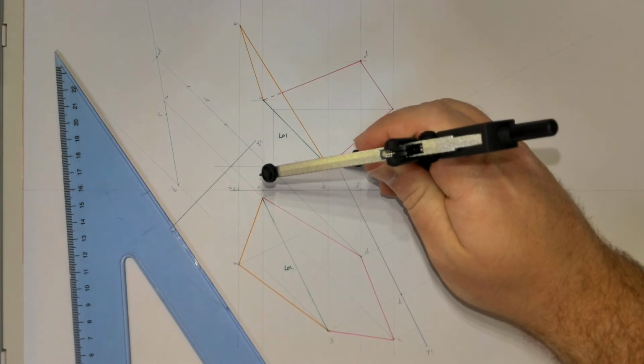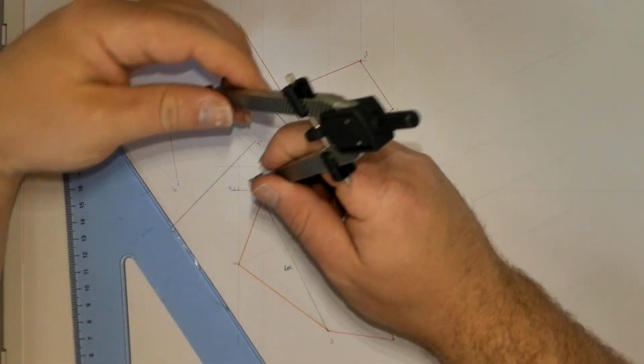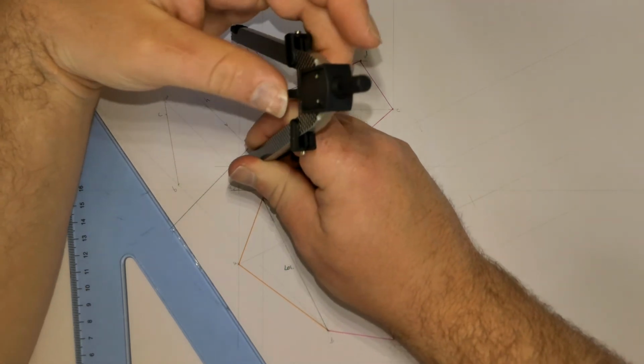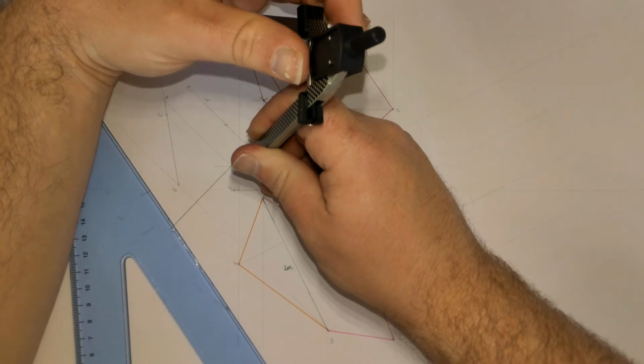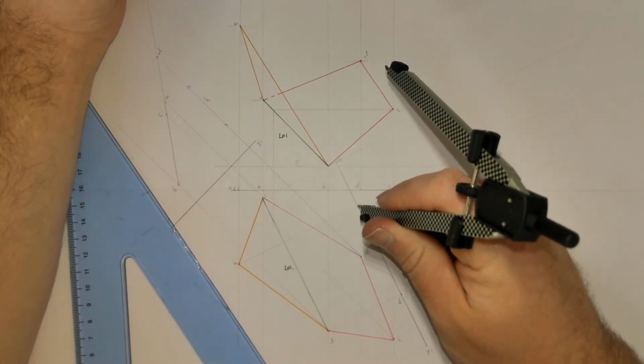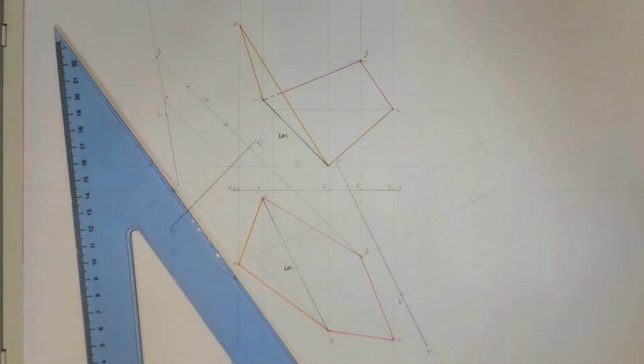Point A. And the last point, point E. The fact that we use that datum line actually reduces some amount of space we need on the page as well. There we go.